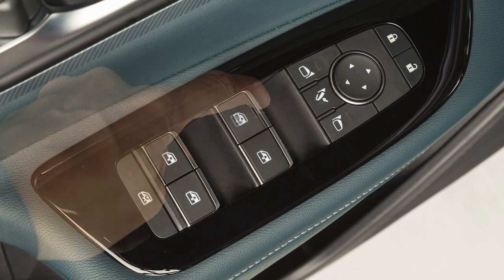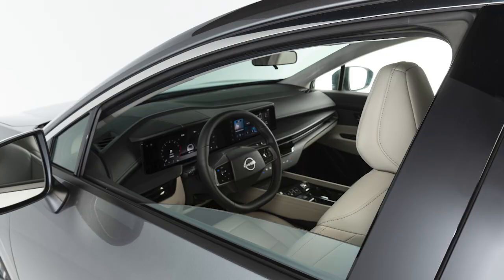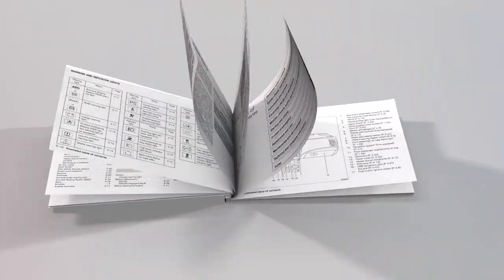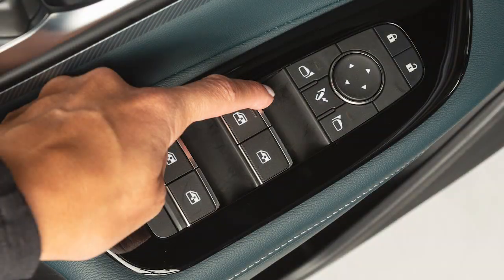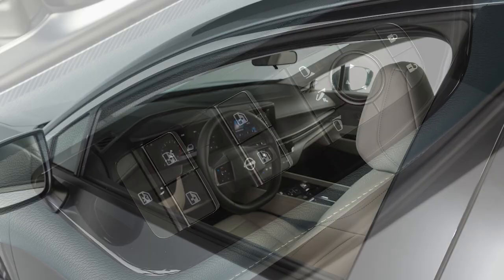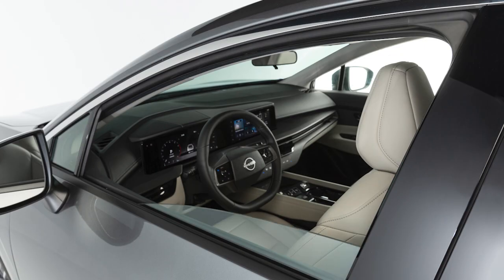If the power window automatic function, closing only, does not operate properly, see the owner's manual to initialize the power window system. If the power window automatic function does not operate properly after performing the procedure, it is recommended you visit a Nissan dealer for service.